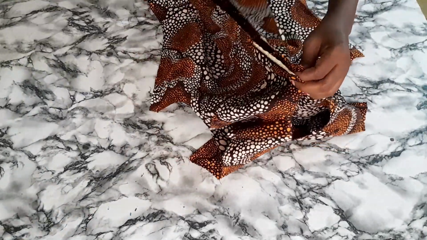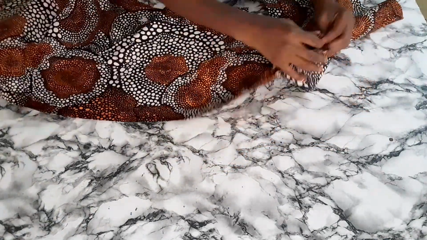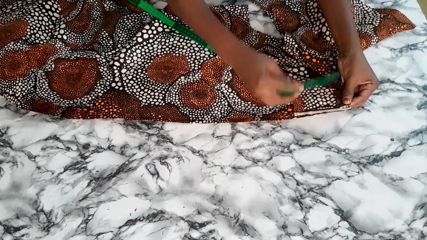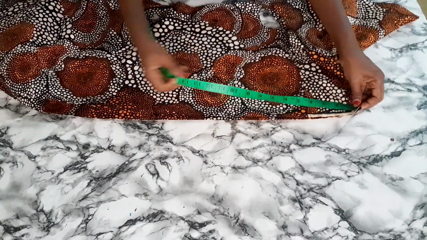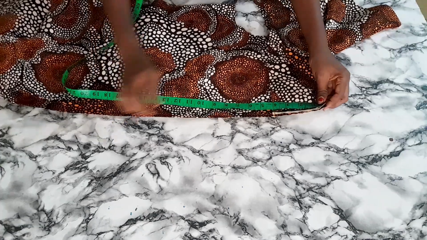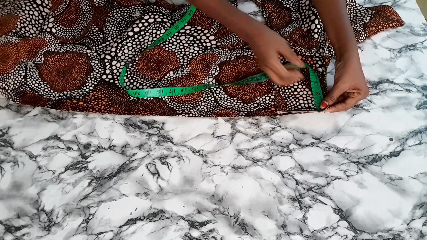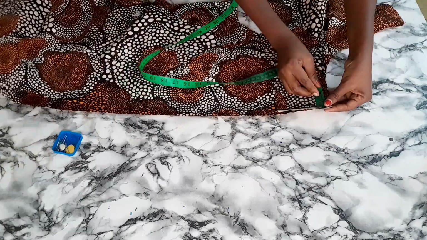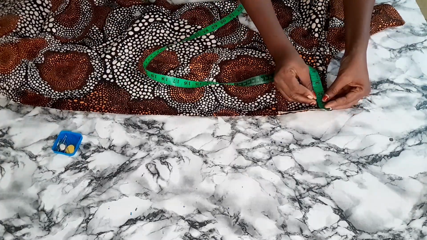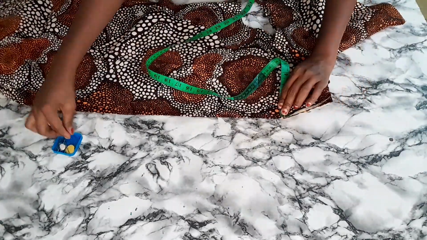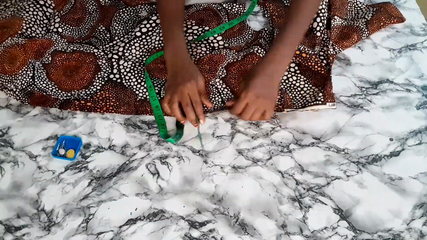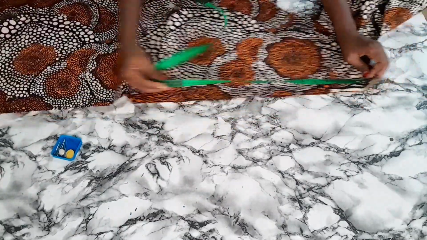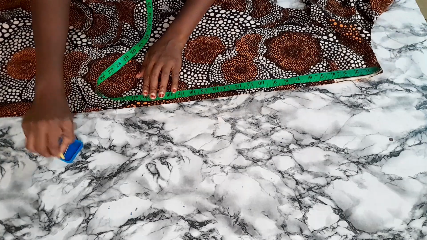What I want to do now is to close the zipper area. So now I'm going to be pinning it together. The zipper allowance we have is 1¼ inch. So I'm going to mark 1¼ inch and pin it all the way to where the zipper is going to get to. So I'm going to measure 20 inches.